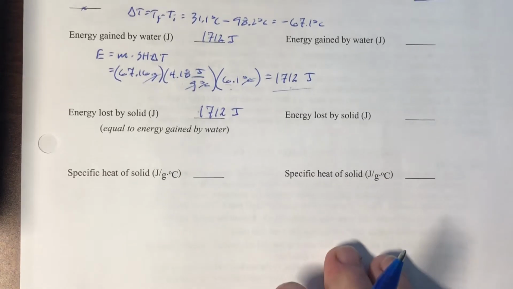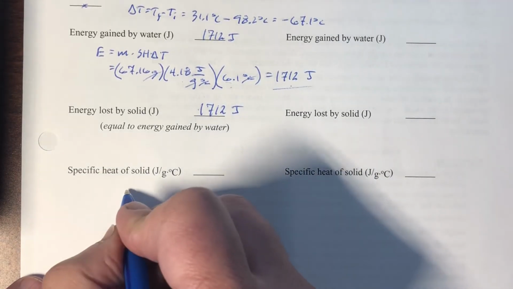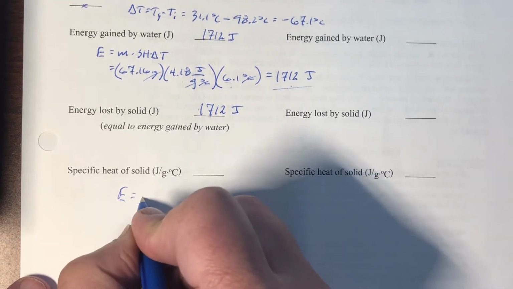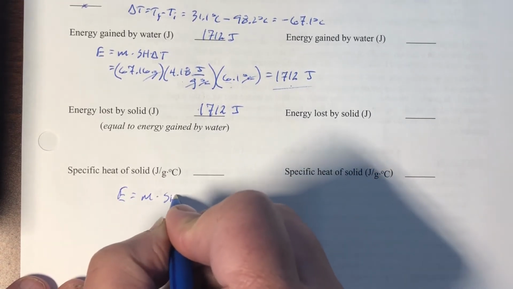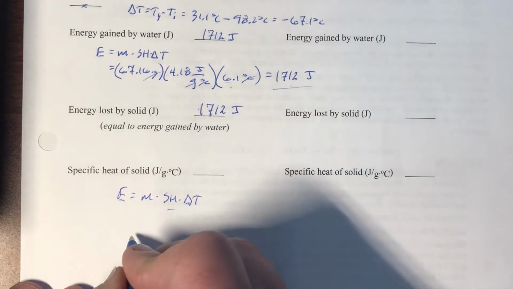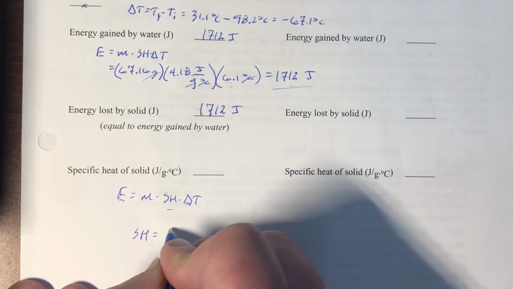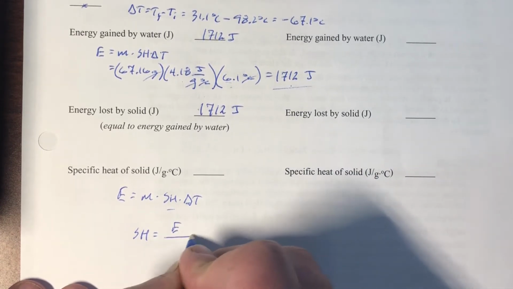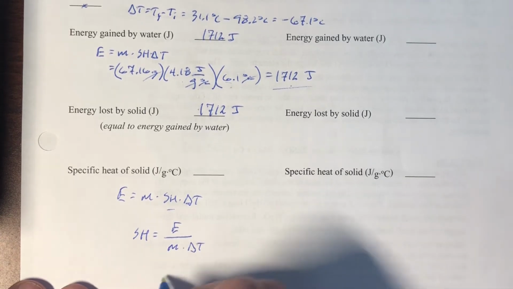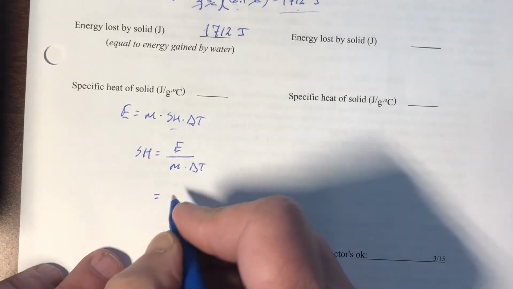That's our value there. The specific heat now is calculated using the same equation, so I like to remember it as energy is mass times specific heat times delta T. But in this case, we're trying to find the specific heat, so we solve that equation for specific heat. Specific heat equals energy over mass times delta T. And now plug in the actual values that we calculated earlier on the page.